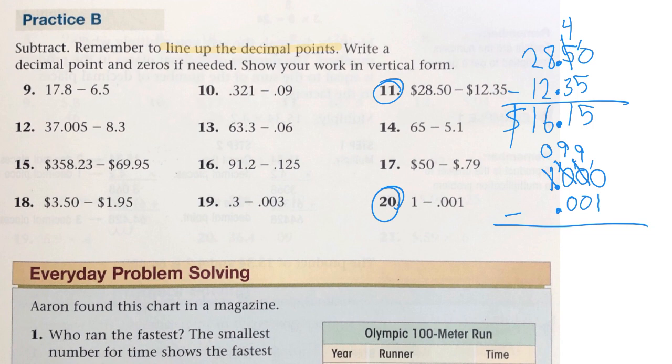Now we can take 1 from the 10 and get 9. 0 from 9 is 0. 0 from 9 is 0. Bring down the decimal, bring down the 0, and the answer is 999 thousandths. So when you take 1,000th away from the whole number 1, you're left with 999 thousandths.